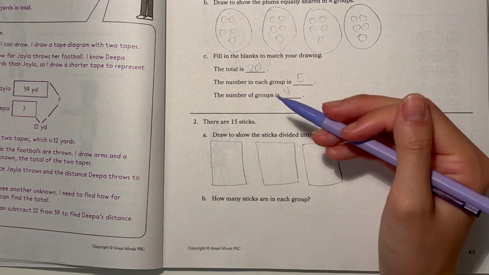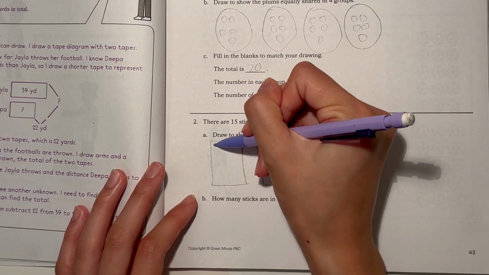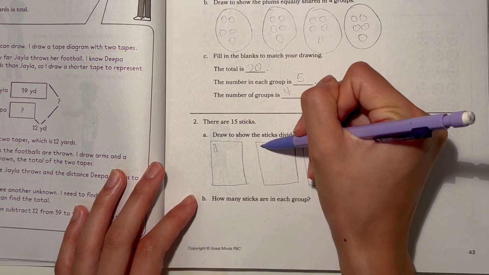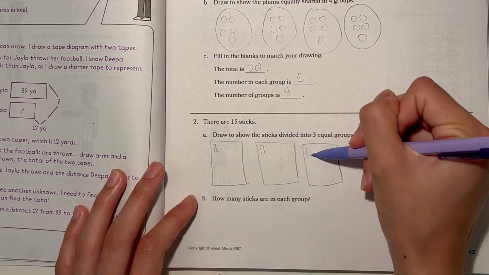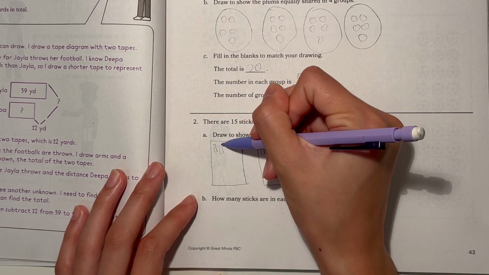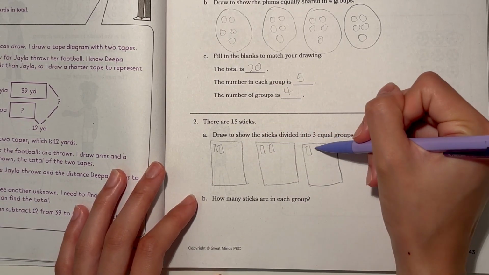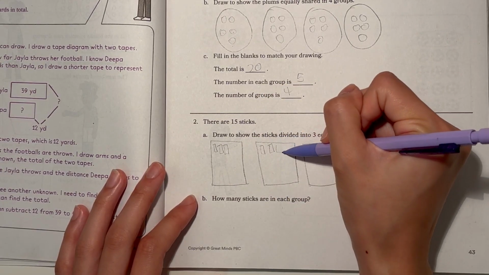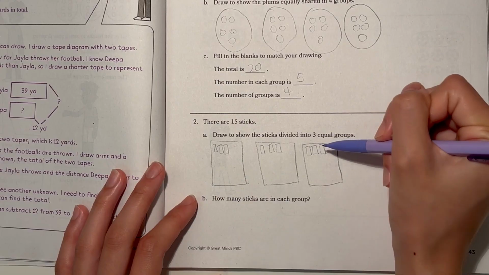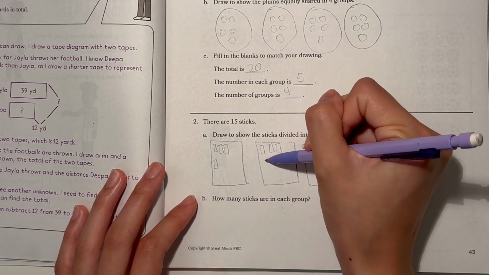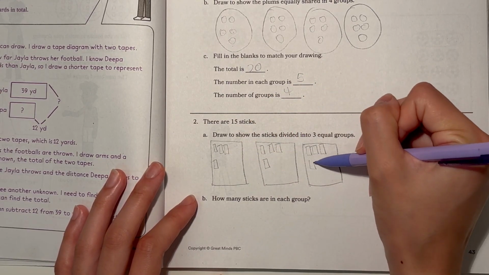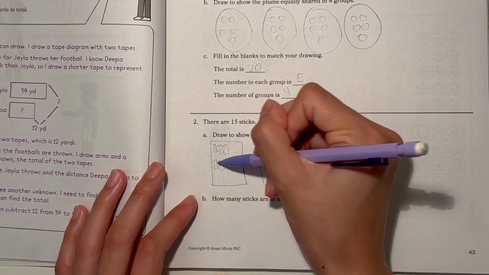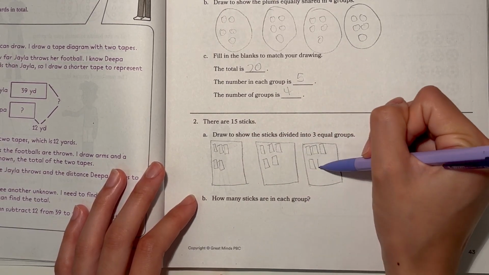And we can count until we reach 15. So this is 1, 2, 3, 4, 5, up to 15.